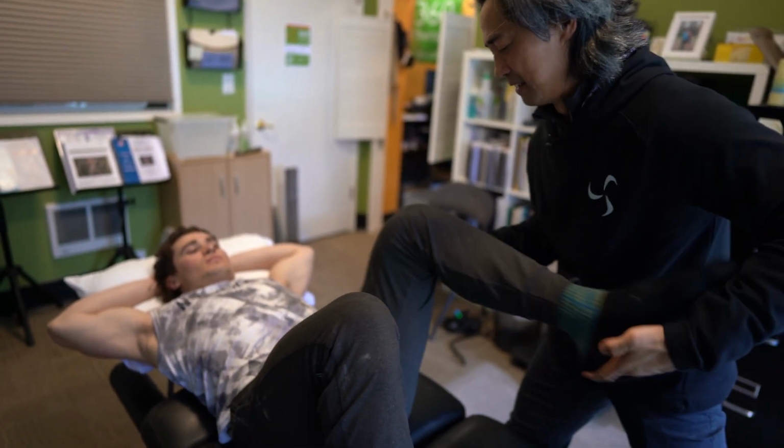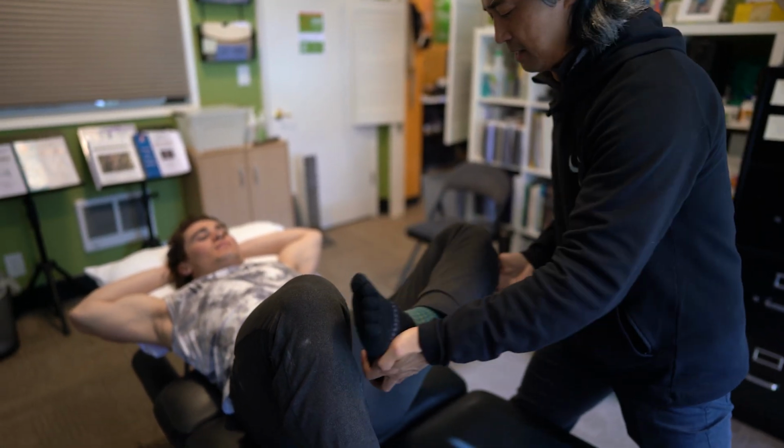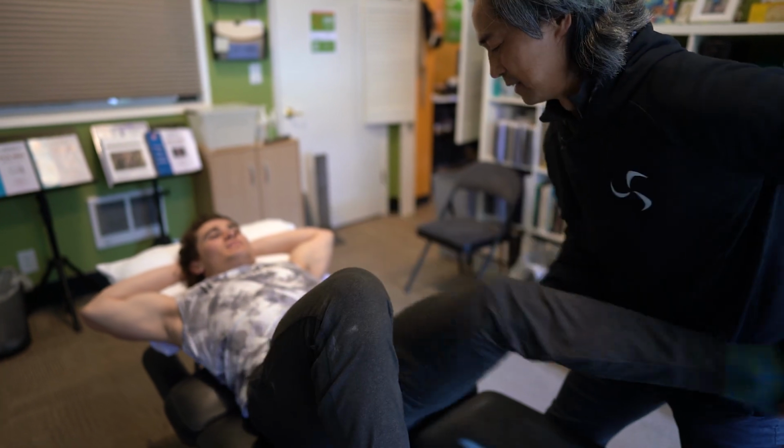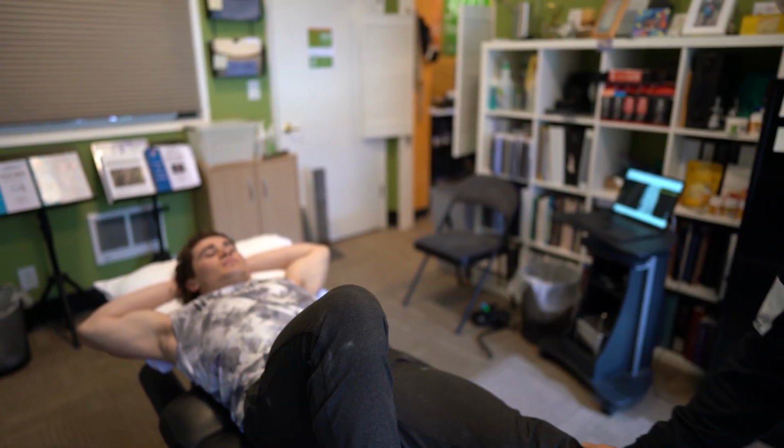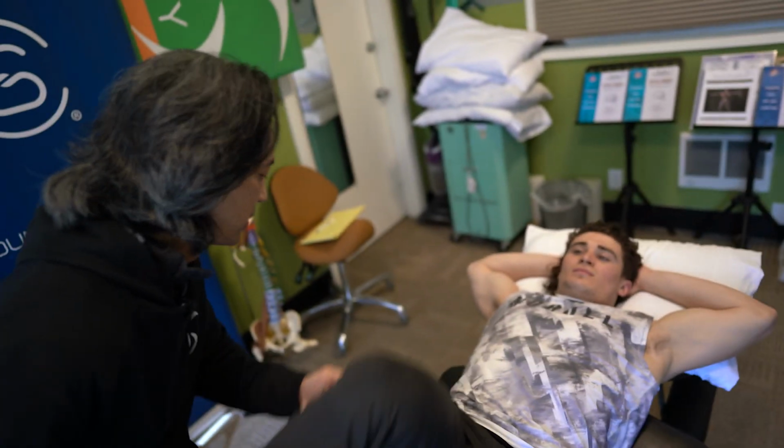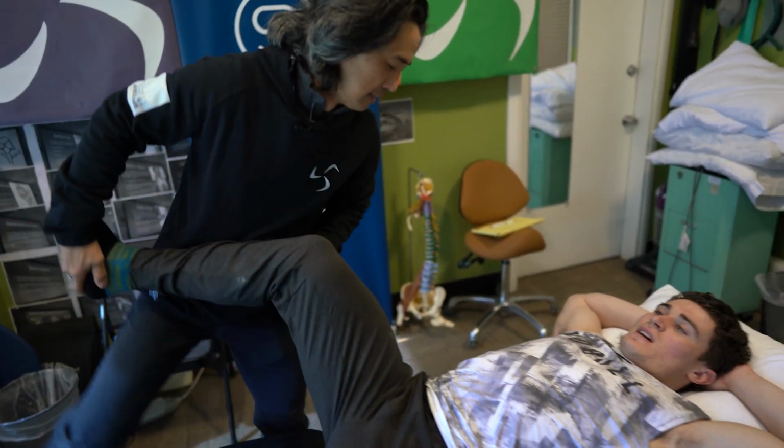So now let's see how. Yeah. Way better. Way better. Lighter, right? So we don't have that restriction. But I want to make sure we don't neglect this side. Yeah.